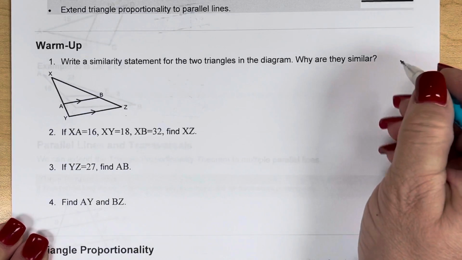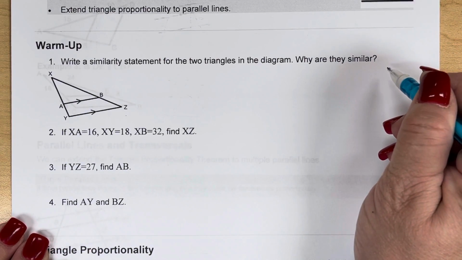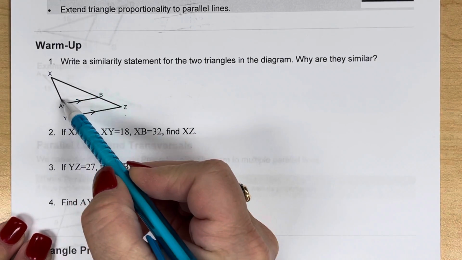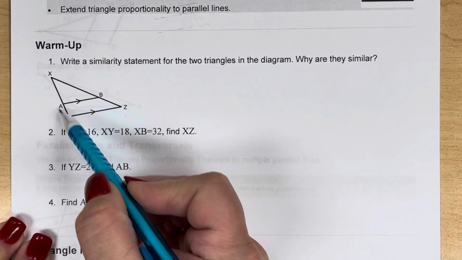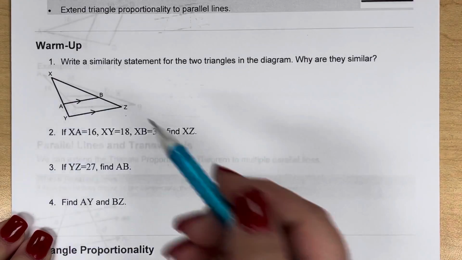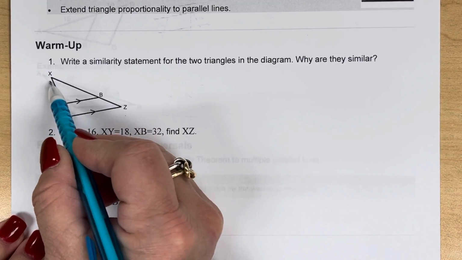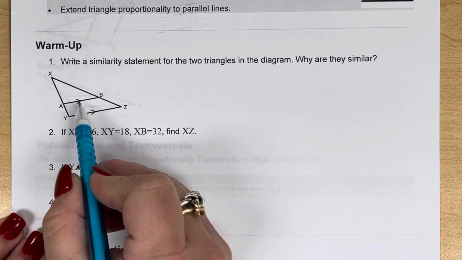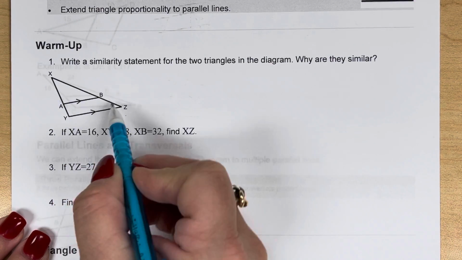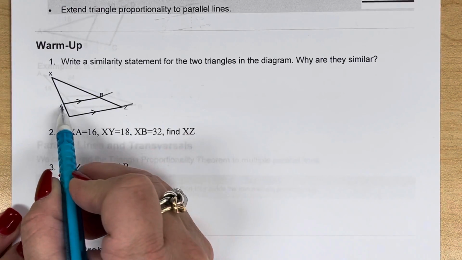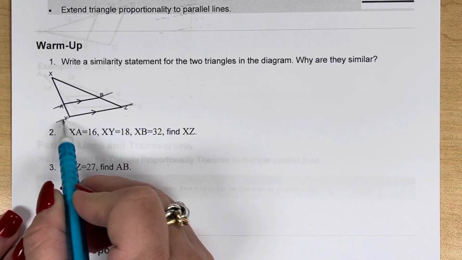Number 1 says, write a similarity statement for the two triangles in the diagram. Why are they similar? When you take a look at this, you can see that you have a smaller triangle within the larger triangle. So that's what they're talking about, the small one and the larger one. And when you look at this, you can see that those lines have arrows, which means technically that these lines are going to extend, okay?